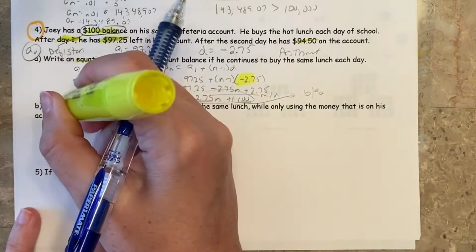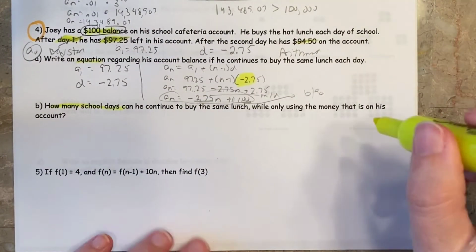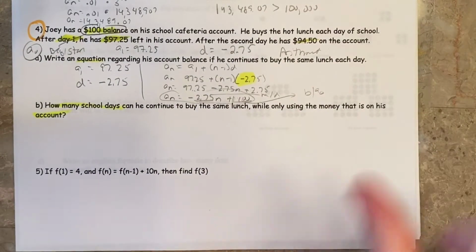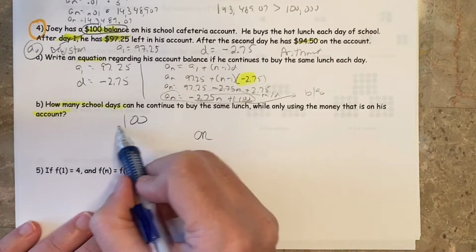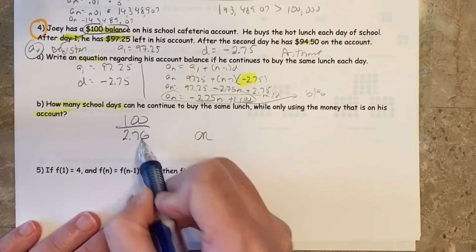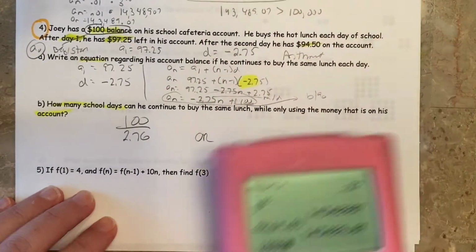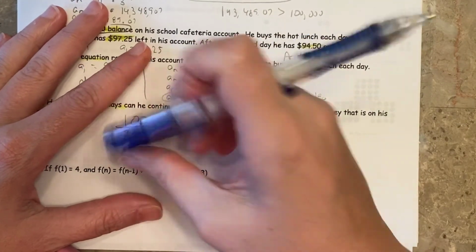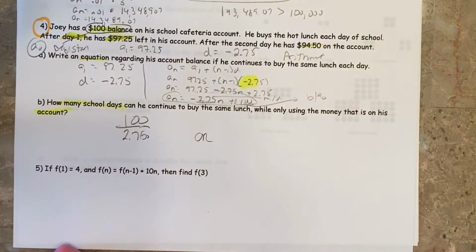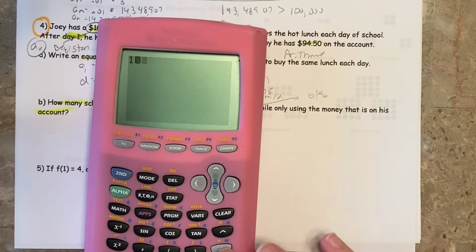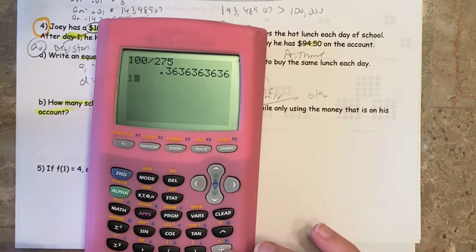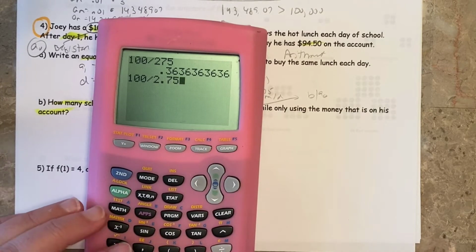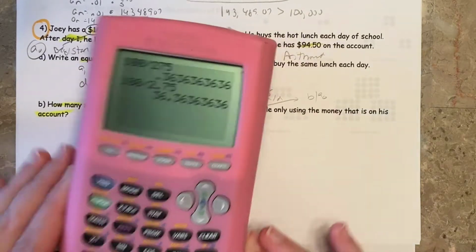Okay, how many school days can he continue to buy the same lunch while only using the money that's on his account? Okay, 2 ways to do this. Easy way: you take the $100 and you divide it by how much the school lunches cost, and that's $2.75. I don't know why I wrote $2.76. $2.75. So 100 divided by 2.75 should be 36.36 repeating.